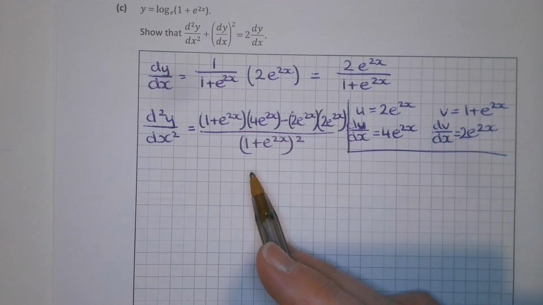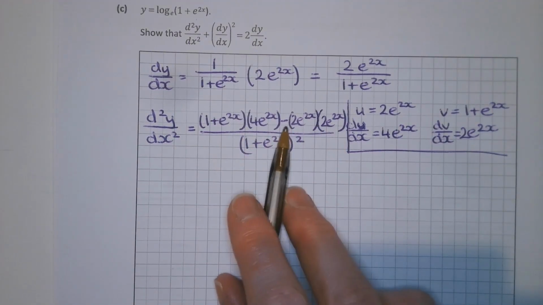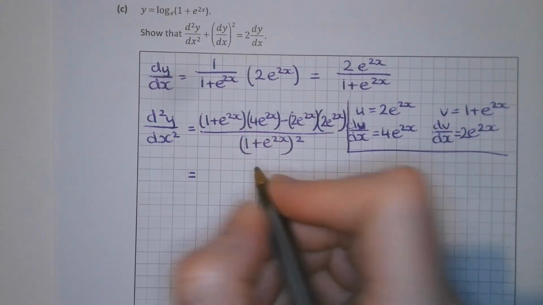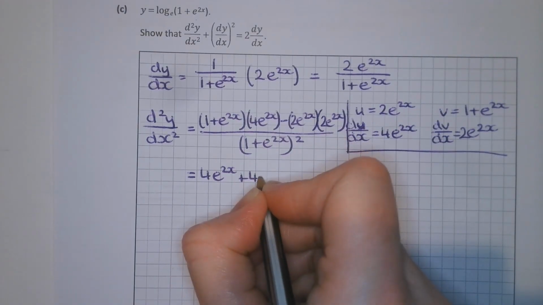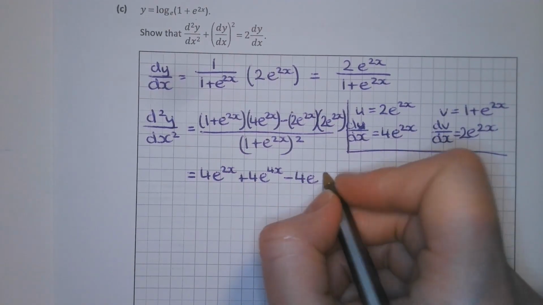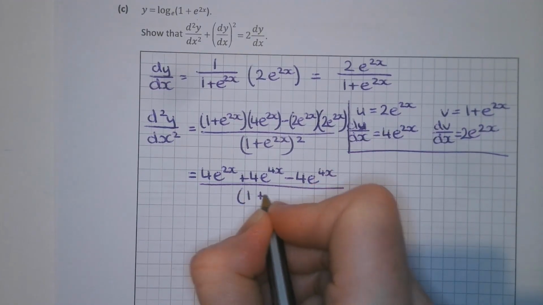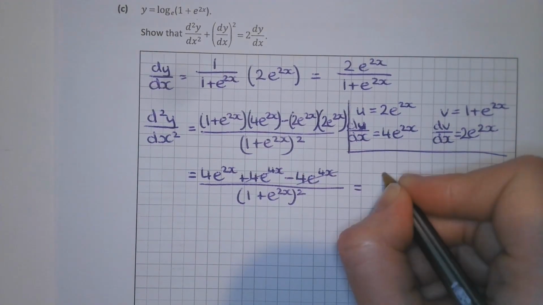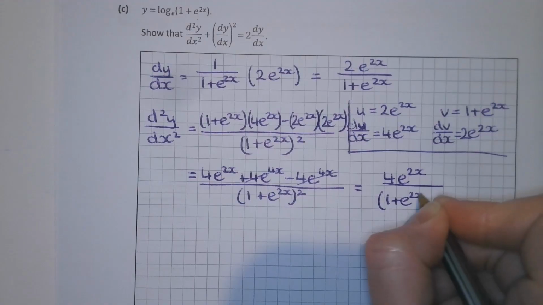And we can do a little bit of simplifying then. So what we can do is we can multiply these two together, and multiply all our brackets out basically. So what we end up with is 4e to the power 2x plus 4e to the power 4x minus 4e to the power of 4x all over bracket to be squared. Our 4e to the power 4x cancel each other out, so we're left with 4e to the power 2x over 1 plus e to the power 2x squared.